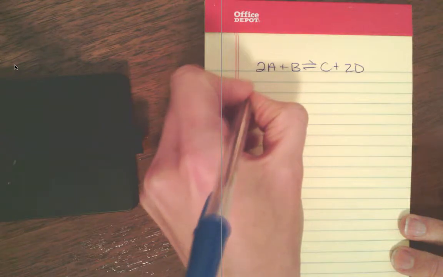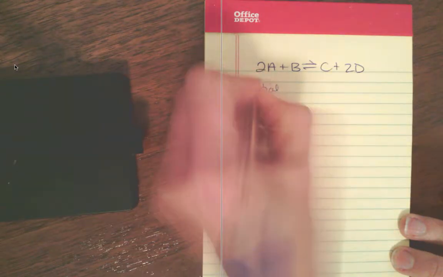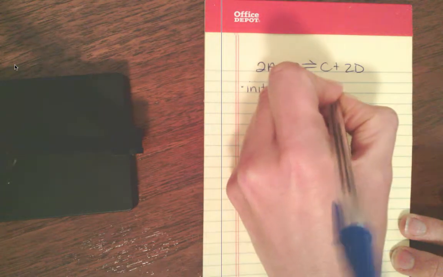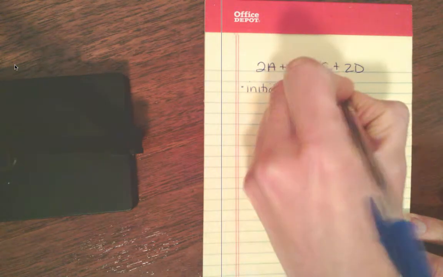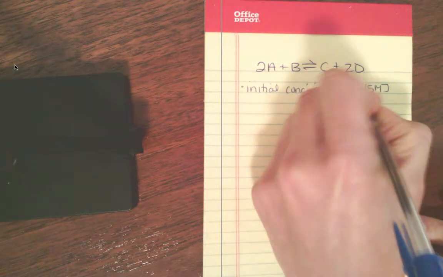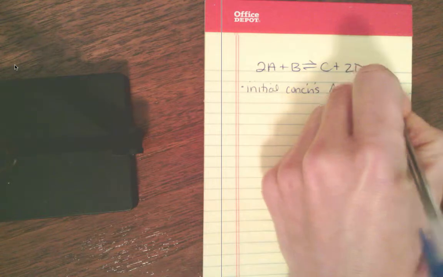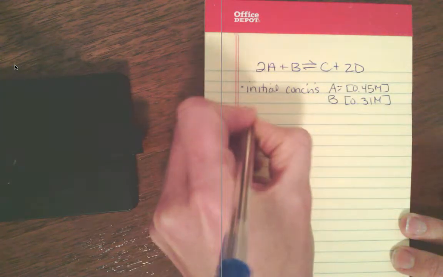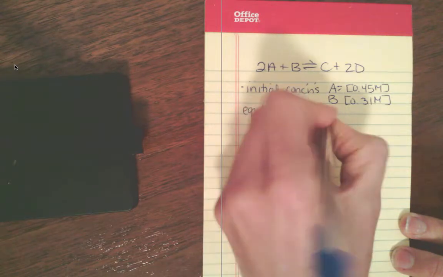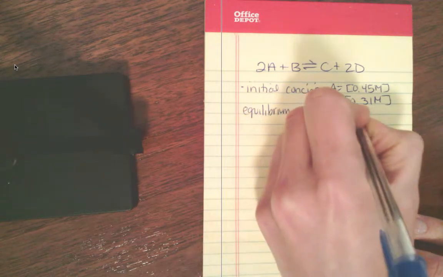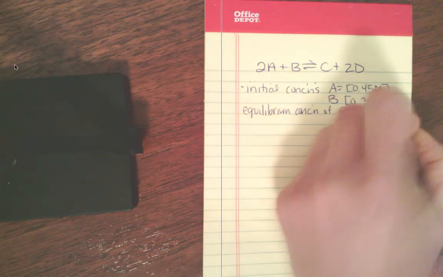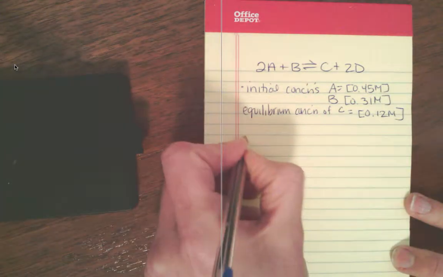So let's just list out initial concentrations of A and B equals 0.45 molar and 0.31 molar. And the equilibrium concentration of C equals 0.12 molar.